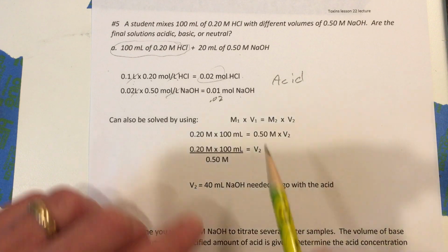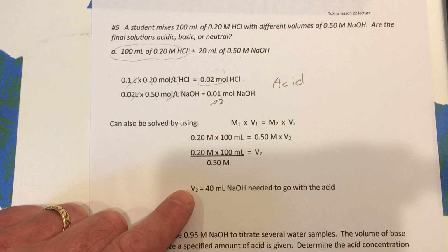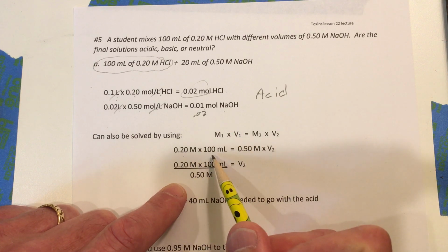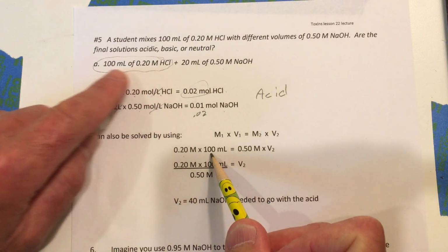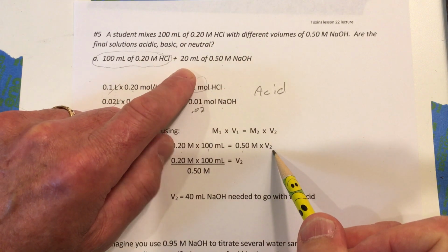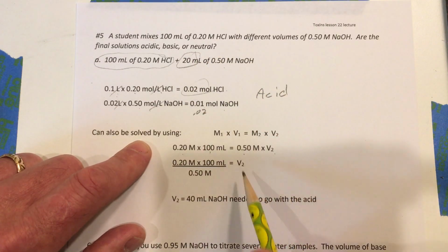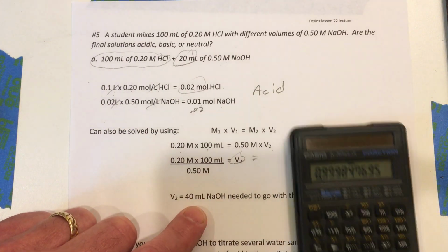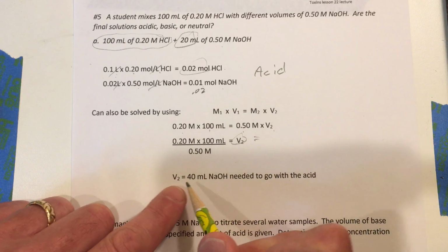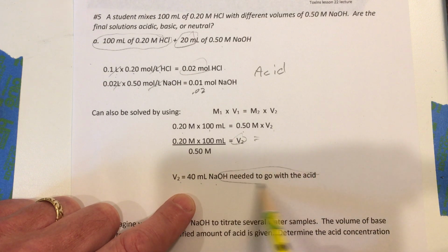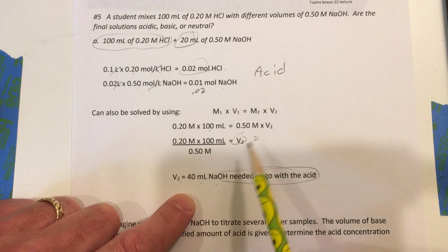We can also solve this way, although this technique I think is a pretty nice way to do it. We can use this equation here: 0.2 molarity times 100 milliliters equals 0.5 molarity times what volume do we need? So we're going to see how this number compares to this number here. When we multiply that out, we get V2 is 40 milliliters. That's how much we need to go with the acid. That's how much we need to get to neutral.